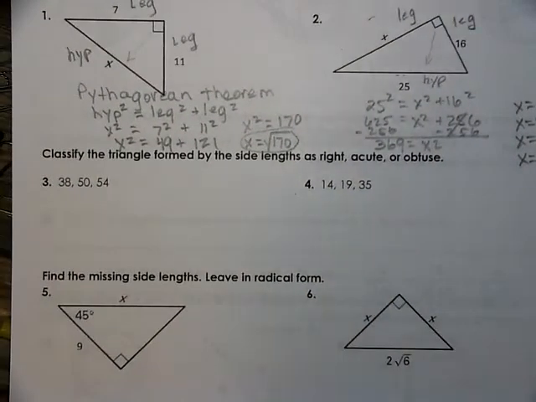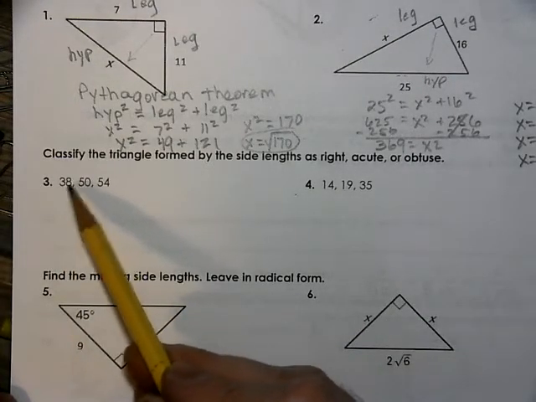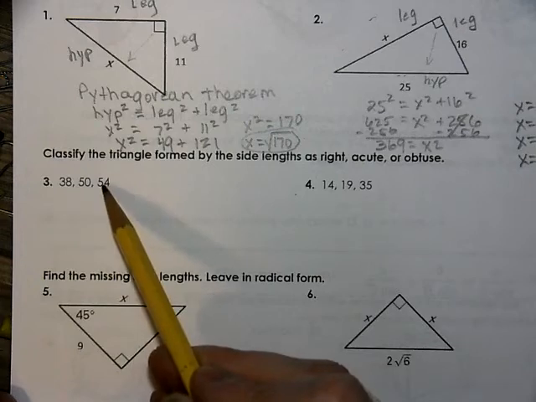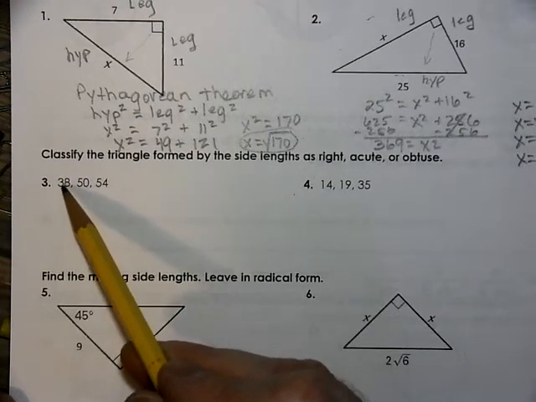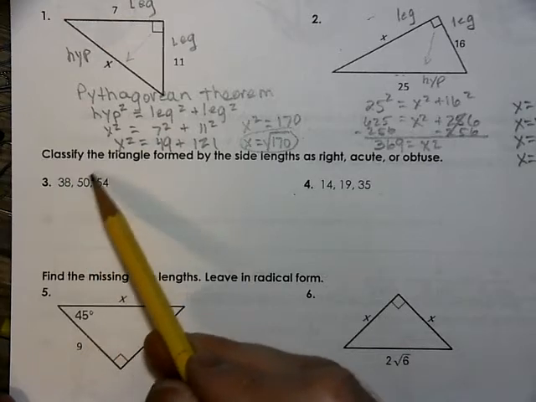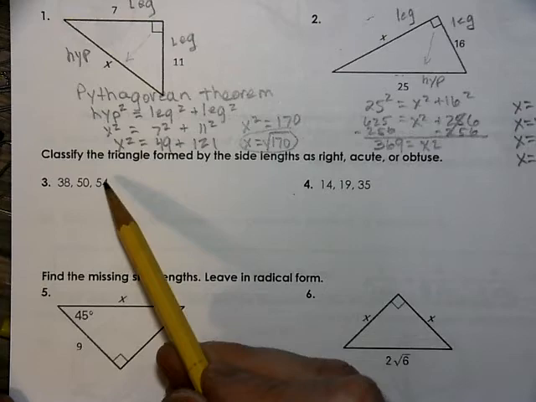Now we're looking at 3 numbers, and we have to determine, does it form a right triangle, an obtuse triangle, or an acute triangle? Remember, one test you always want to look at first is, do the two smaller sides add up to be greater than the third? That determines if those numbers could even make a triangle. And yes, 38 and 50 are bigger than 54. So first of all, it does make a triangle.